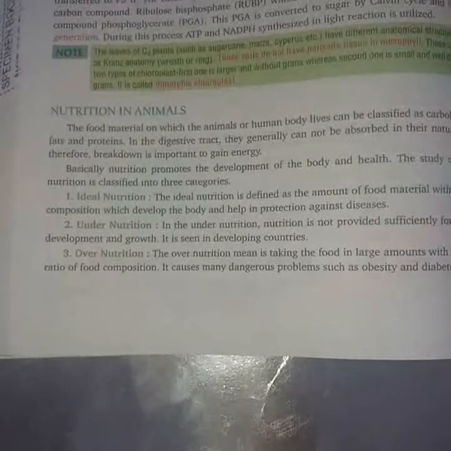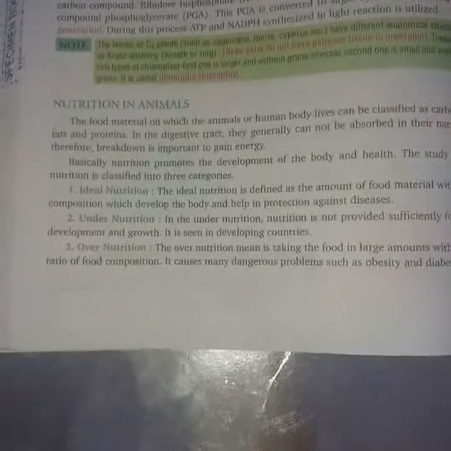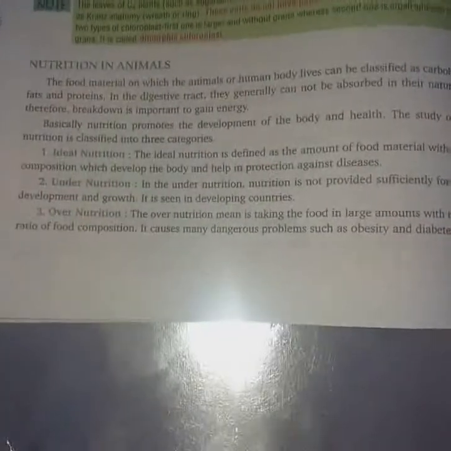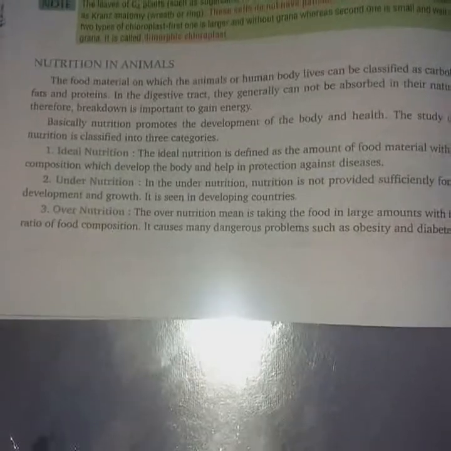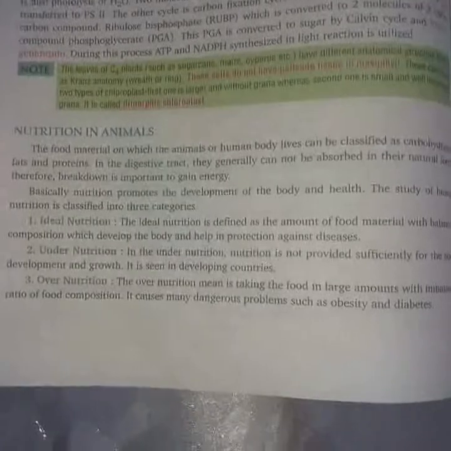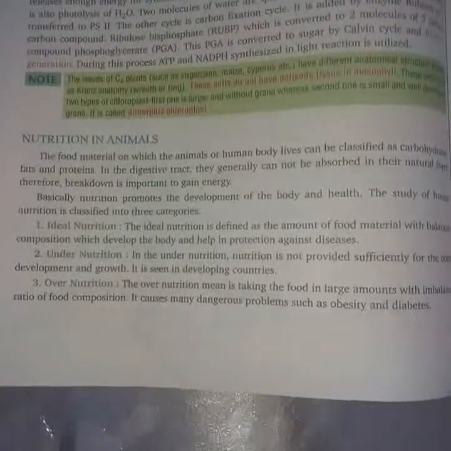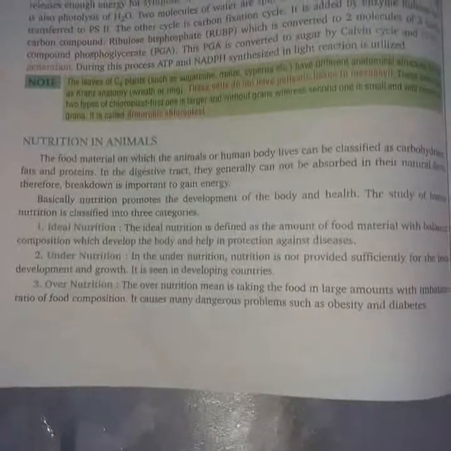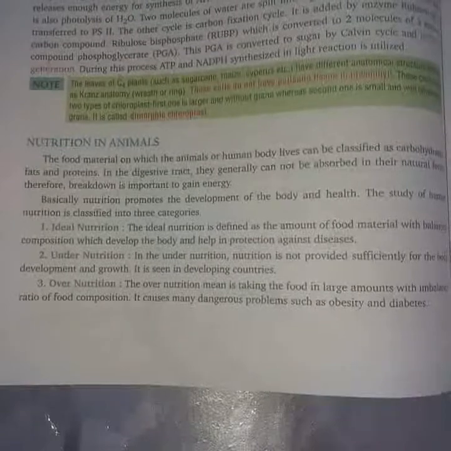It is seen in developing countries. In this type of nutrition, all nutrients are not provided sufficiently, so many diseases attack the animal's body.